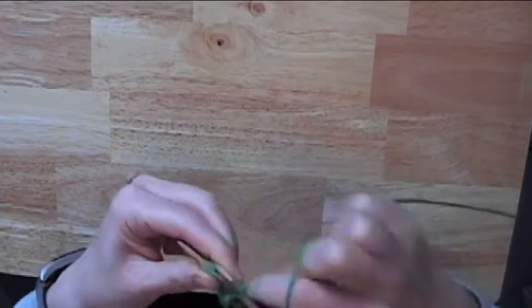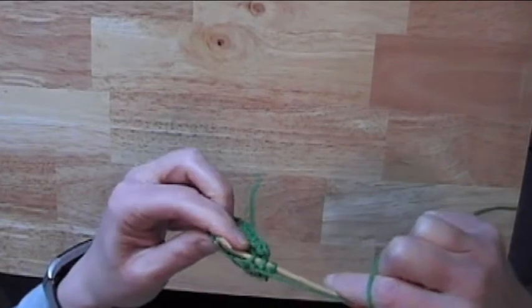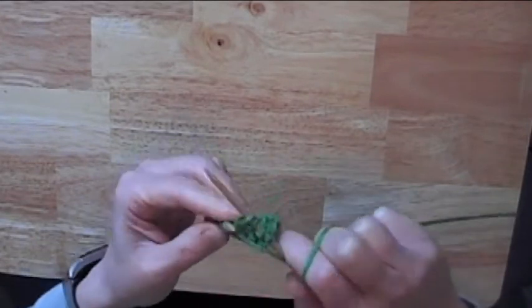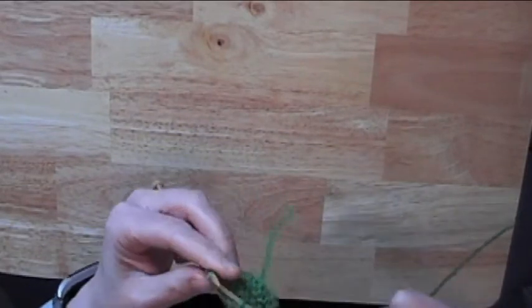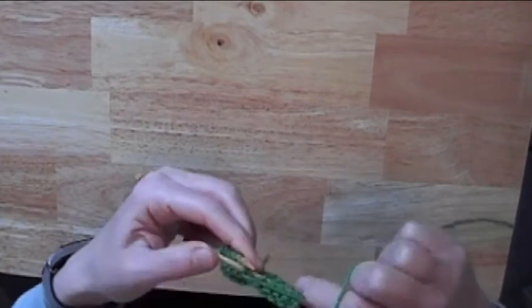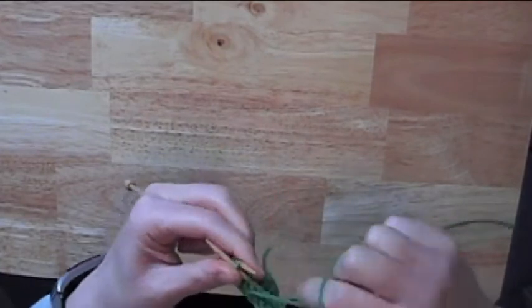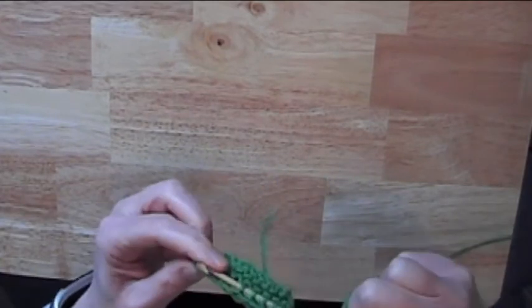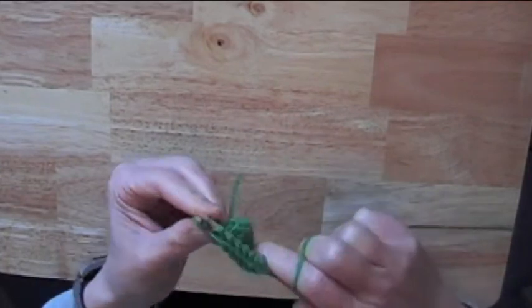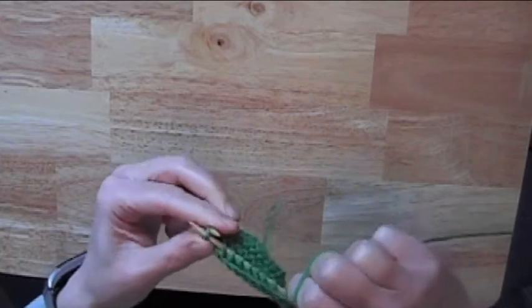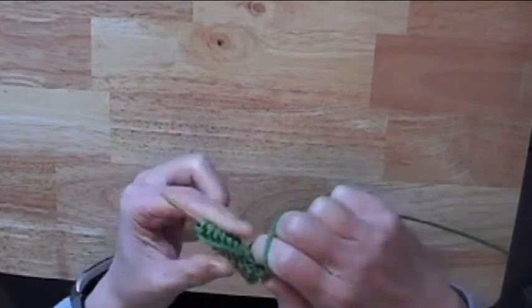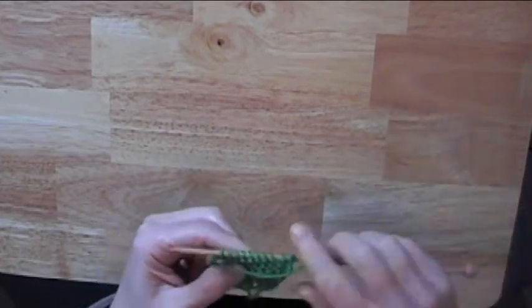Purl, purl, purl. Okay. There we go, another 10 stitches.